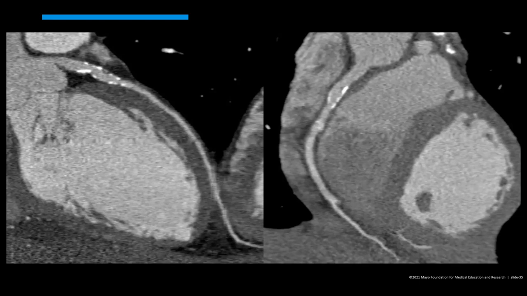Yes, okay, thank you. And so again, as a reminder, any of the inflammatory vasculitides, when they heal, they can heal with calcification. So not all vascular calcifications are atherosclerotic. Atherosclerosis is the most common cause of calcification, but is not the only cause.